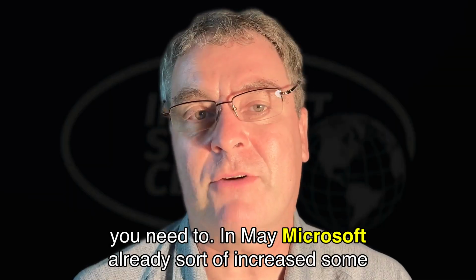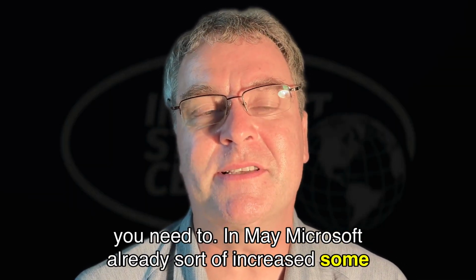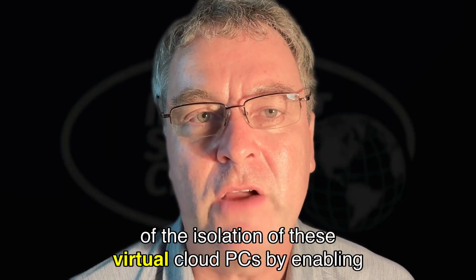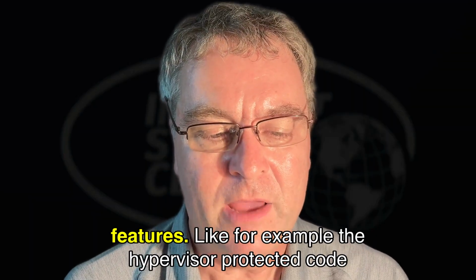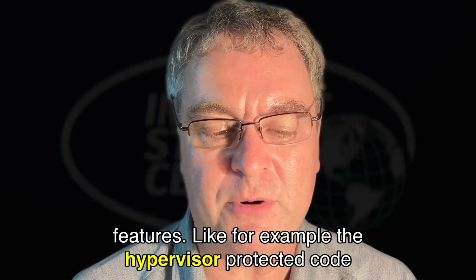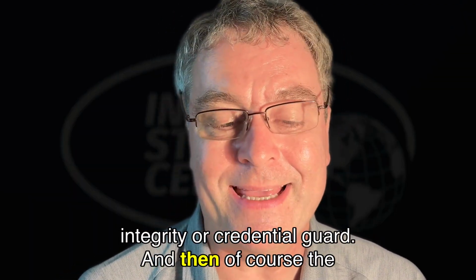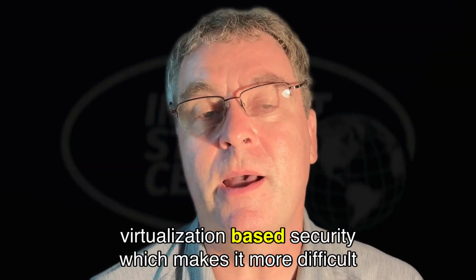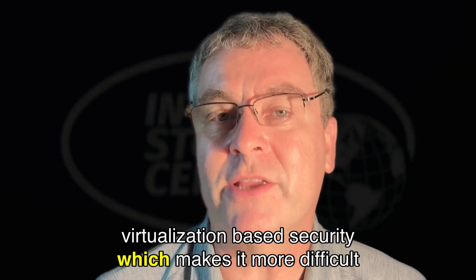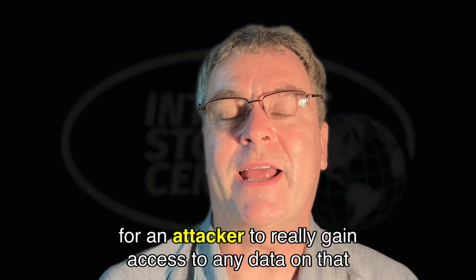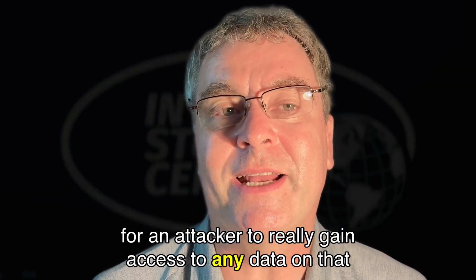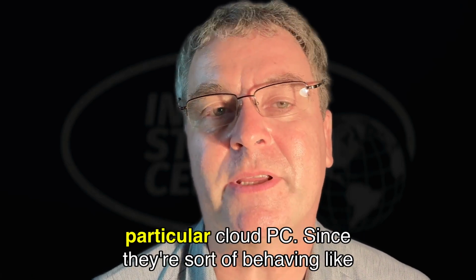In May, Microsoft already increased some of the isolation of these virtual cloud PCs by enabling features like hypervisor-protected code integrity or Credential Guard, and then, of course, virtualization-based security, which makes it more difficult for an attacker to gain access to any data on that particular cloud PC.